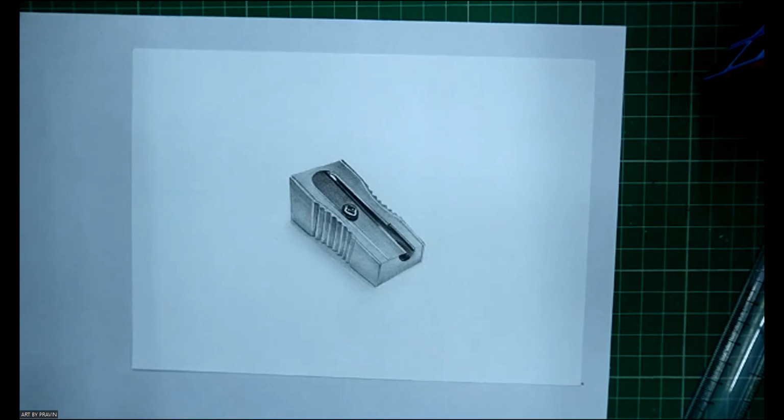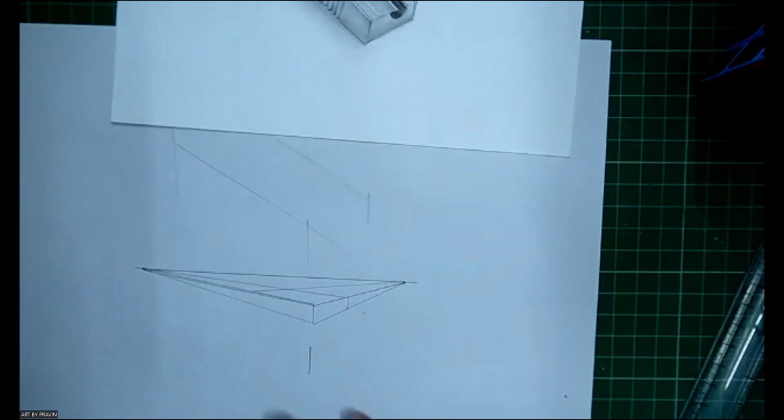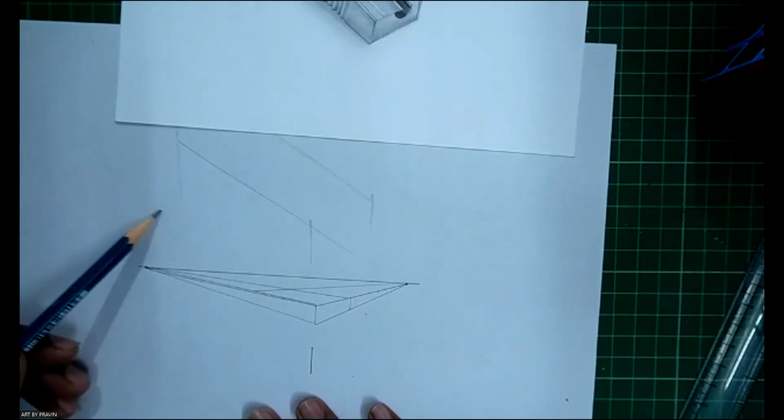So there will be some kind of situation where your points will be out of the paper. Okay, your vanishing points will go out of the paper, outside the paper. They will not be on the paper. You can just do it roughly. You can try to break it down in the form of a box.